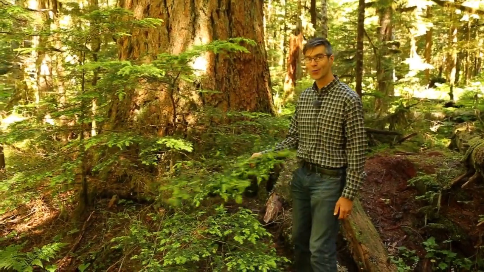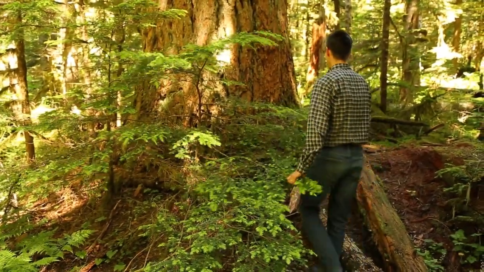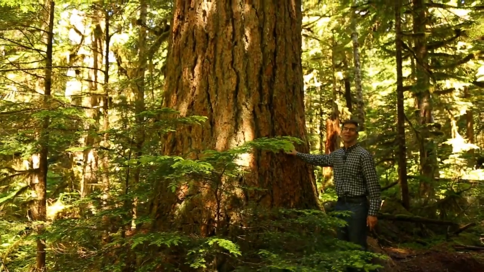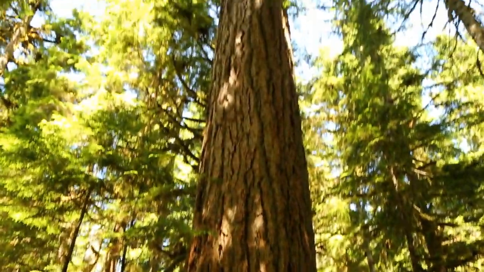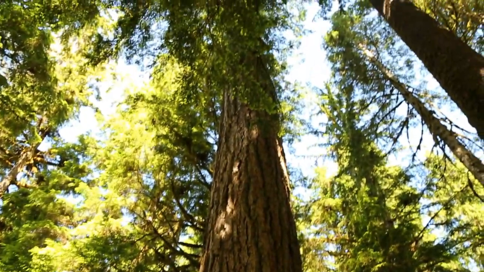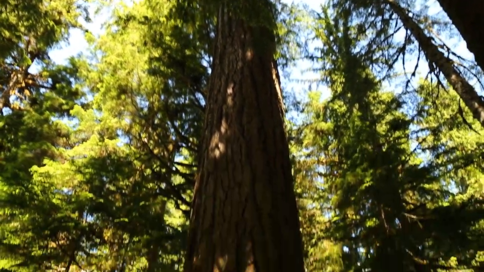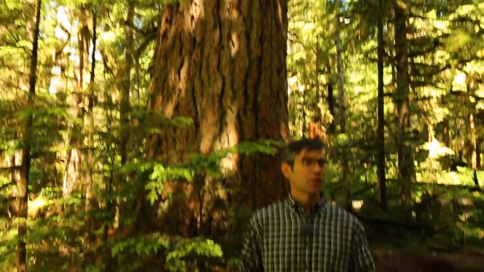Beside me here is a young western hemlock growing in the shade of this giant Douglas fir tree. Truly a colossal tree. And this is a really special place. It's actually fairly accessible. So if you're in my class, I'll post a note as to where you could find this. But I'm going to walk around and show you some other cool features of this forest.